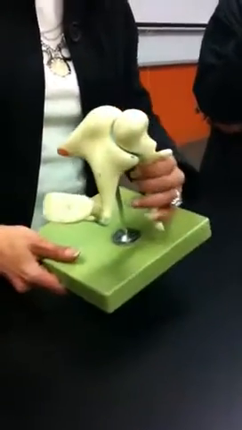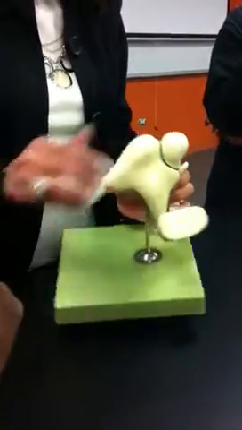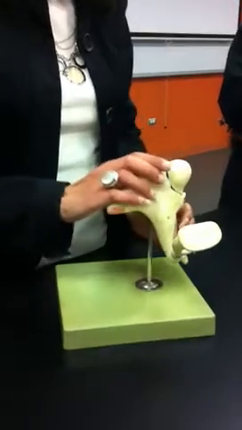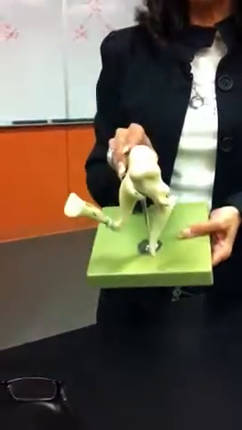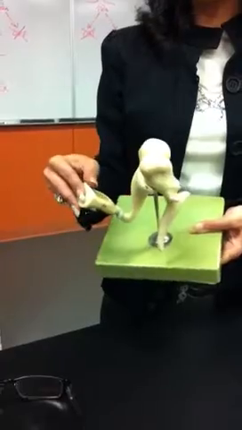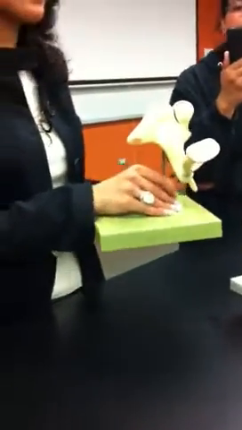Okay. So stapes, this one is the malleus, incus. Incus, malleus, stapes. Incus, malleus, stapes. Like scabies. You guys got that?